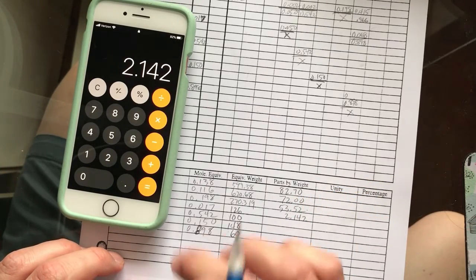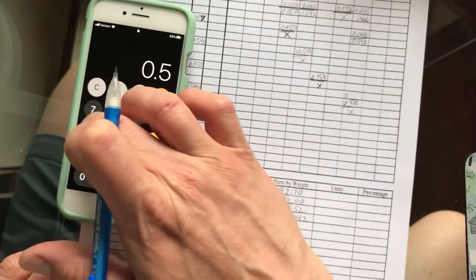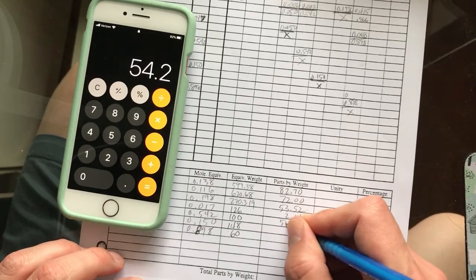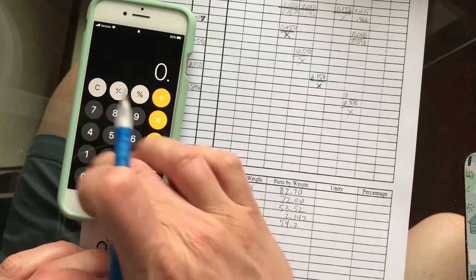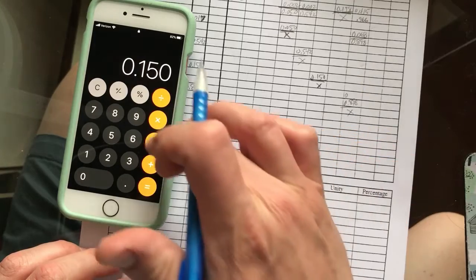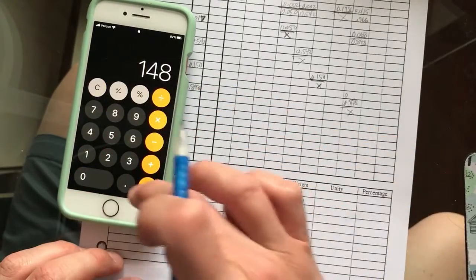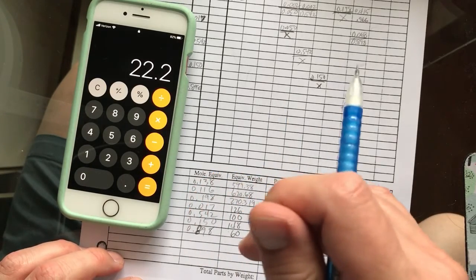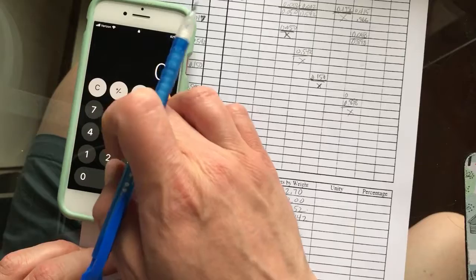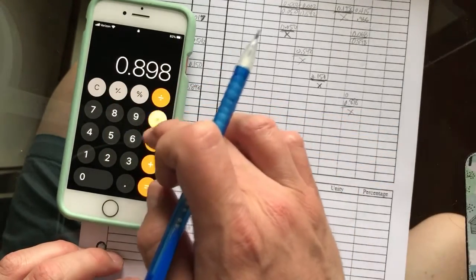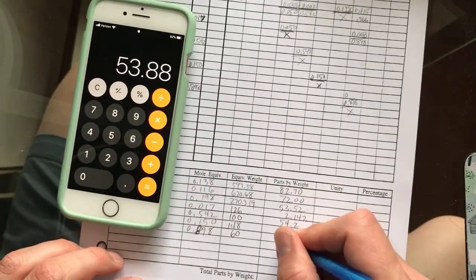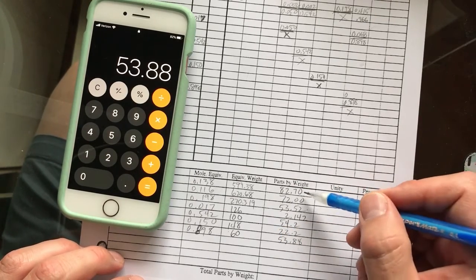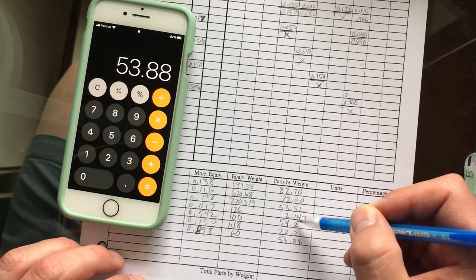It's not very much. 0.542 times 100 is 54.2. 0.150 times 148 is 22.2. 0.898 times 60 is 53.88.